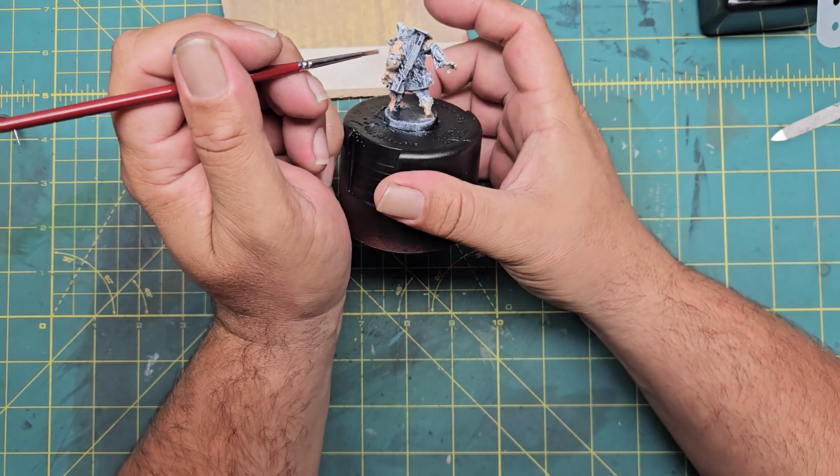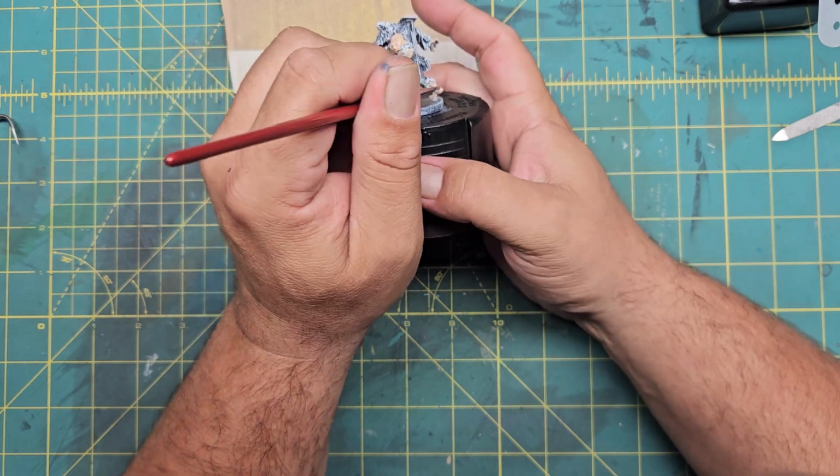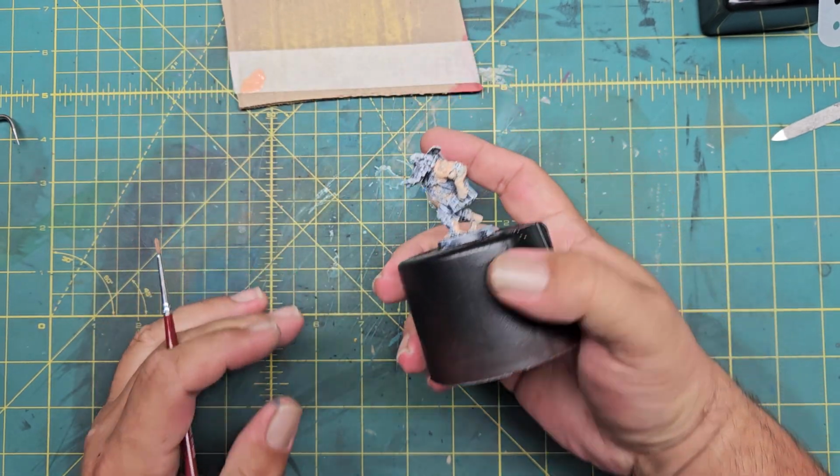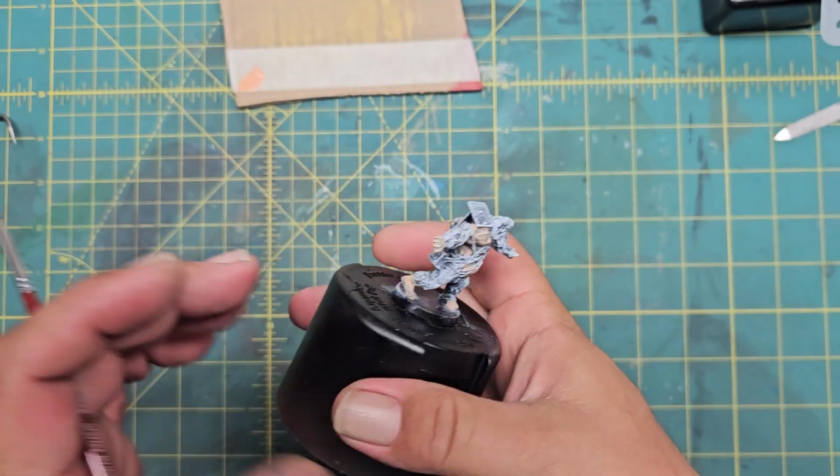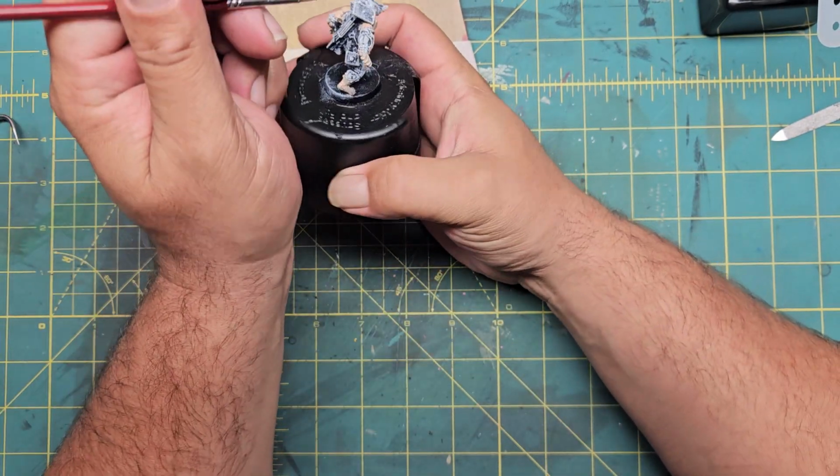All right, I think that's most of the exposed flesh, if I'm not mistaken. And again, it's irregular in different tones and colors and patches because I'm not trying to make it perfect.